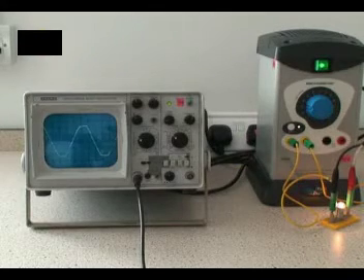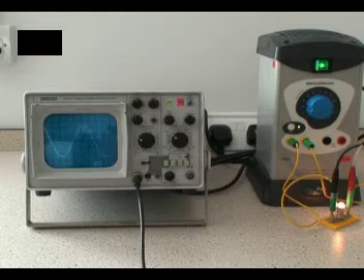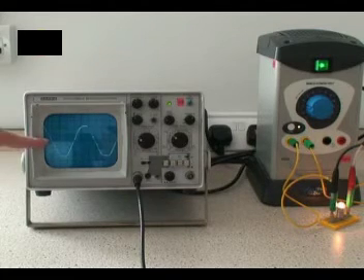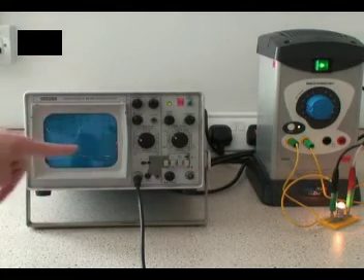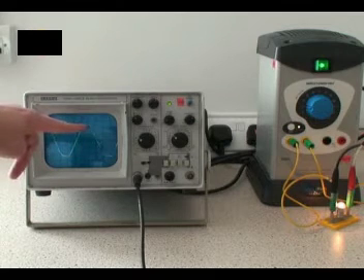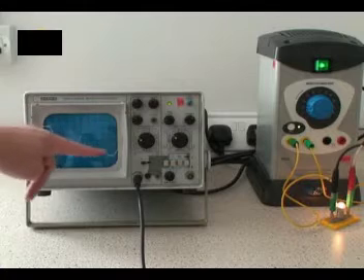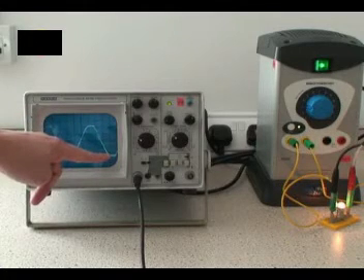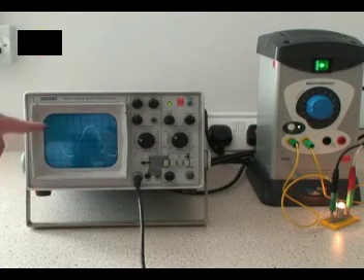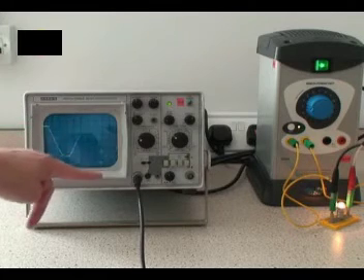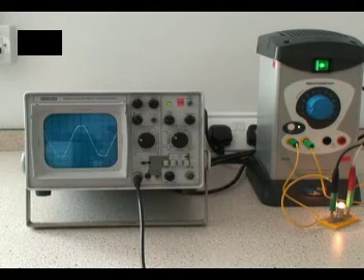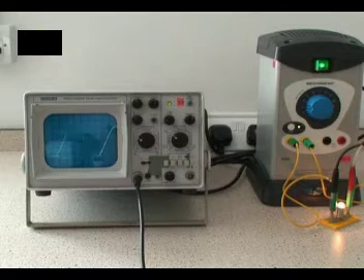Look at the oscilloscope trace when I'm using AC. There's the centre of the oscilloscope trace. Now, when the trace is above the centre line, it means the electric charges are moving in one direction. When it's below the line, it means they're moving in the opposite direction. So they're continually changing direction. We're going to compare that with what happens when we use DC.